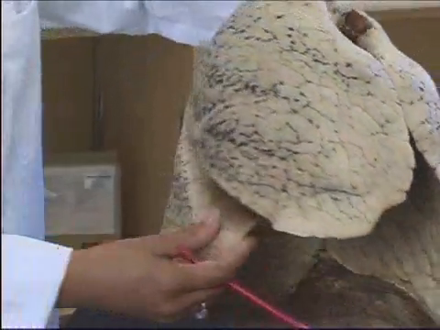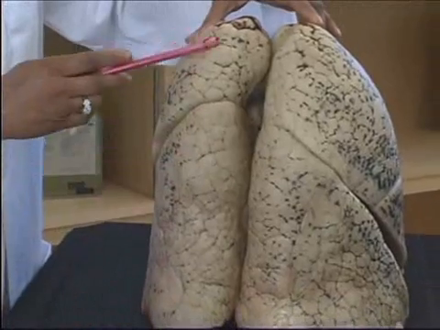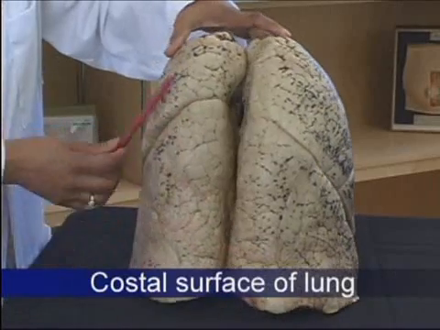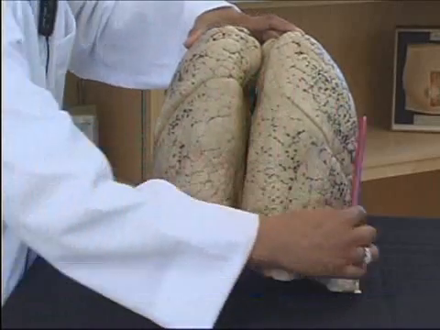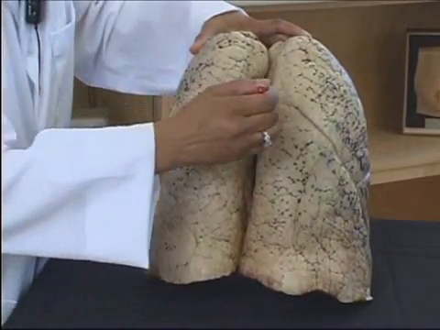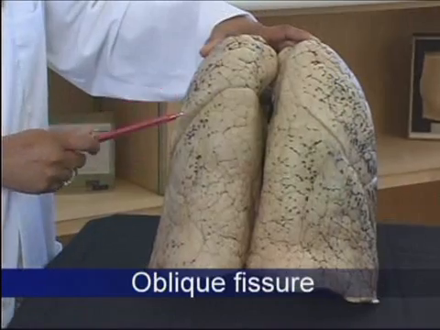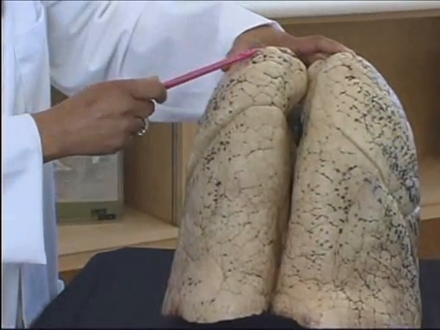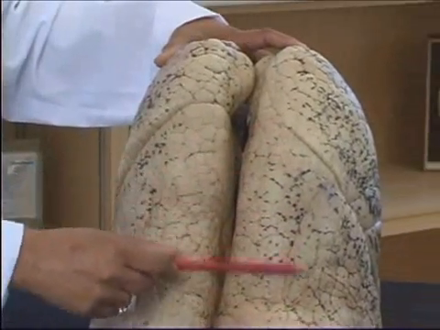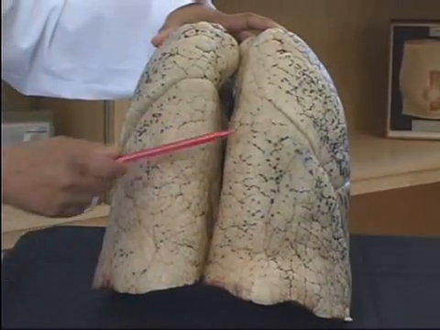Let's take it on the posterior aspect. This is the posterior border, the costal surface of the lung on each side. These fissures which are obliquely going on each side are the oblique fissures. They divide the lungs into upper lobe and lower lobe. And you can see how the lower lobe will be occupying most of the area of the posterior thoracic wall.